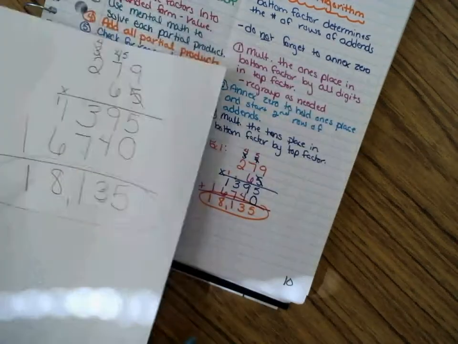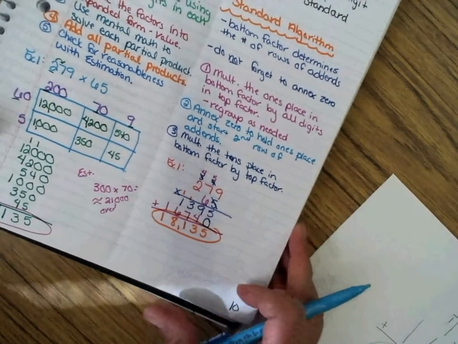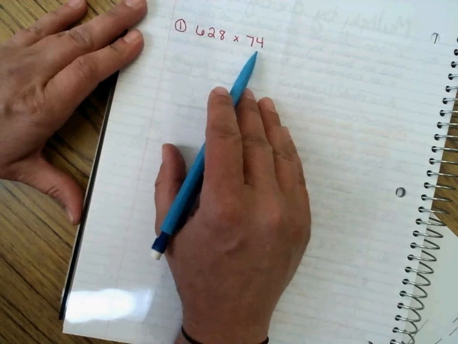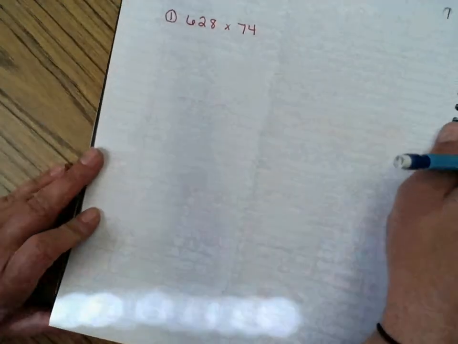So something else I want to show you guys, and you're going to have an entrance ticket tomorrow when you come see me. We're going to flip to the left side page. So this is your entrance ticket for tomorrow. I need you to bring that to me in your notes on your left side page, solved.